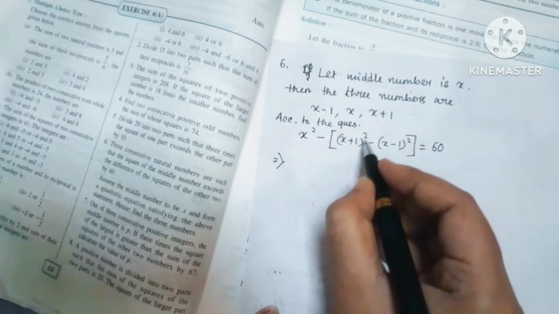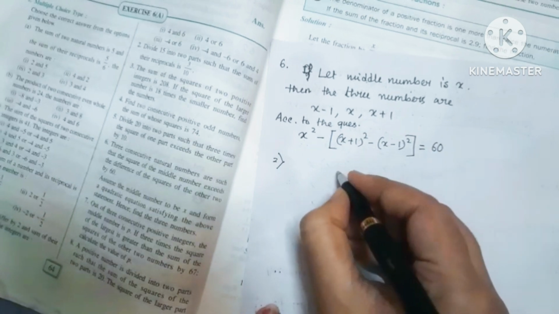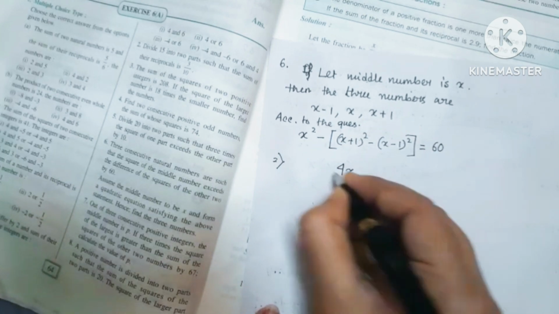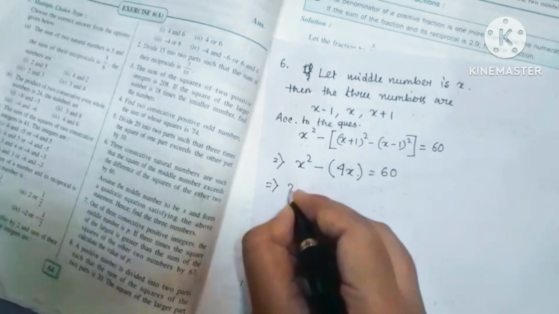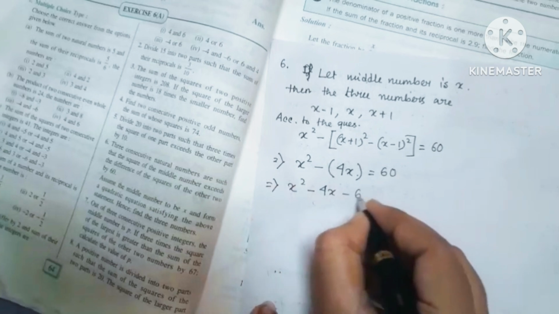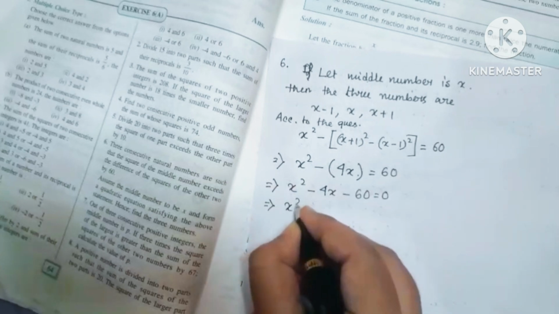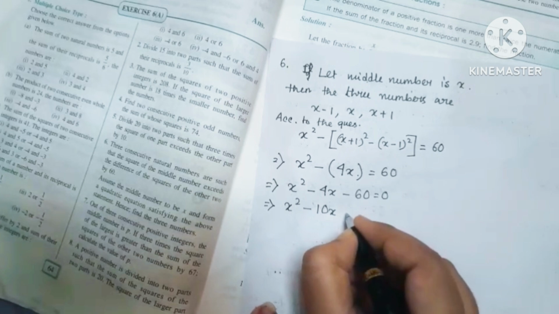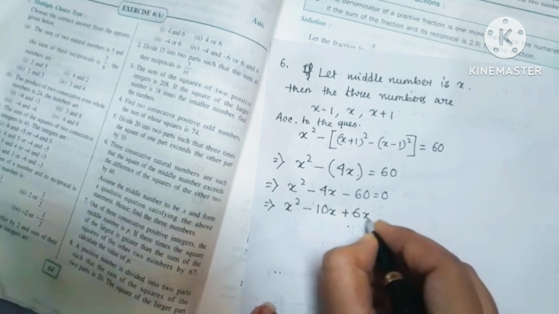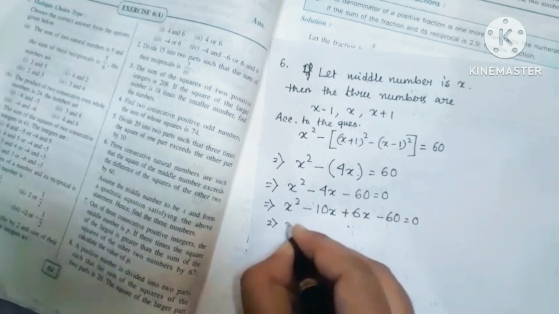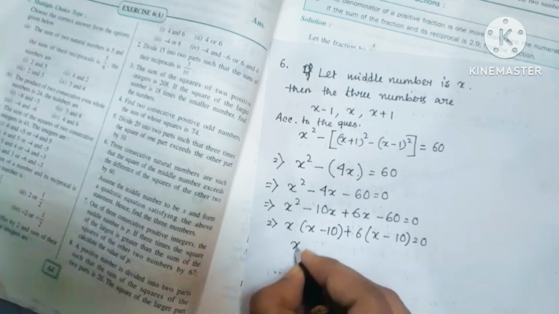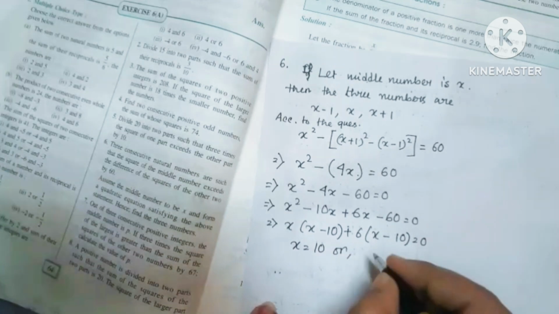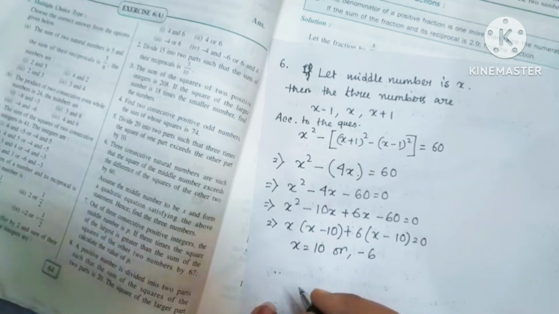Now see, a plus b square minus a minus b square, that will give you 4ab, right? 4x here. Okay, so it will be like this. So x square minus 4x minus 60 equal to 0. x square minus 10x plus 6x minus 60 equal to 0. x into x minus 10 plus 6 into x minus 10 equal to 0. x equal to 10 or minus 6.